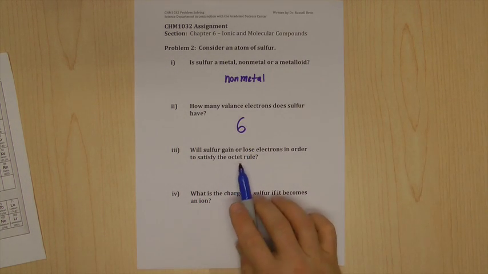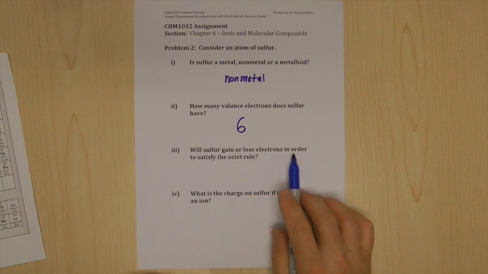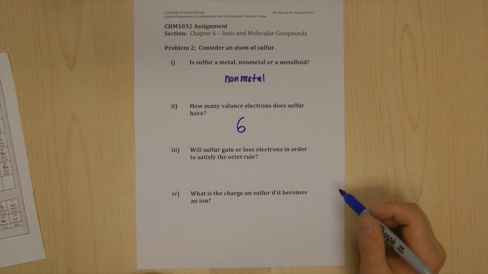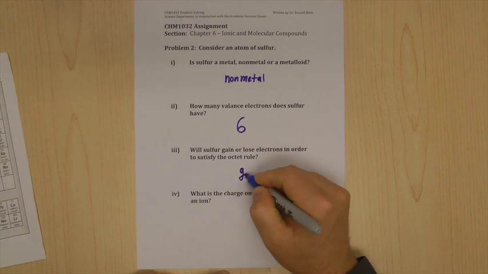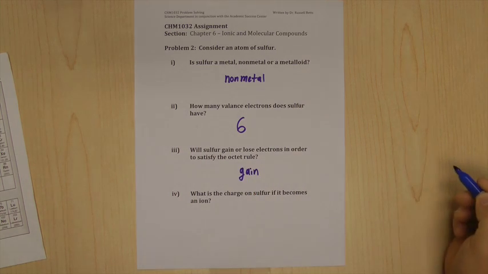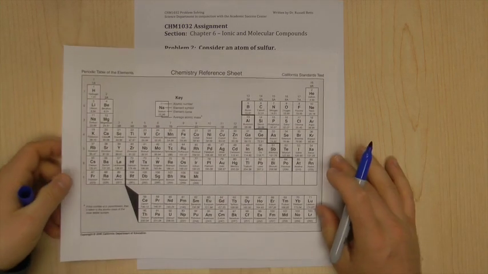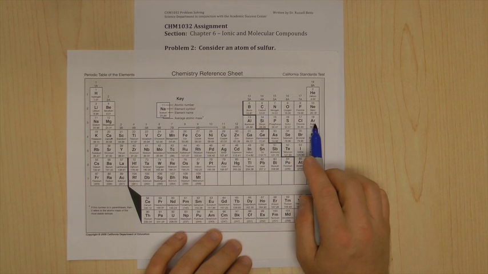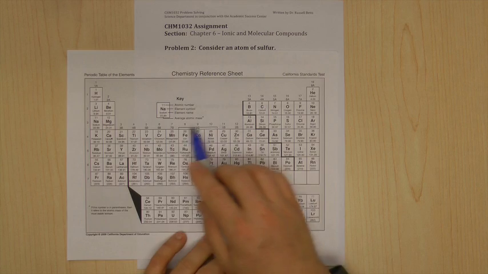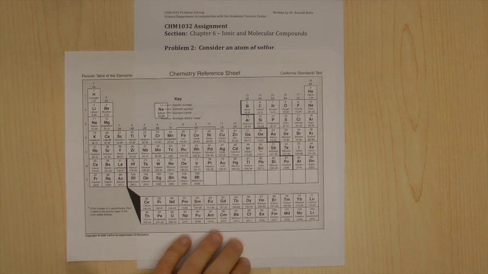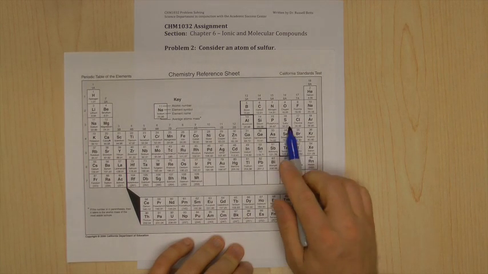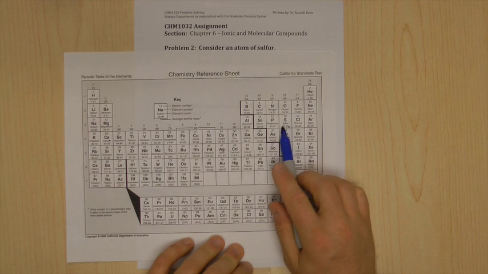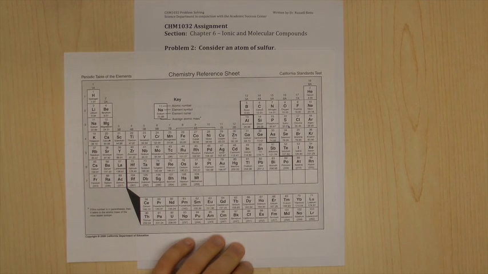Will sulfur gain or lose electrons in order to satisfy the octet rule? It will gain. Let's take a look at the periodic table to verify that. Sulfur can either gain 2 electrons or it can toss out 1, 2, 3, 4, 5 electrons. Either it can gain 2 to go to argon or lose 5 to go to neon.